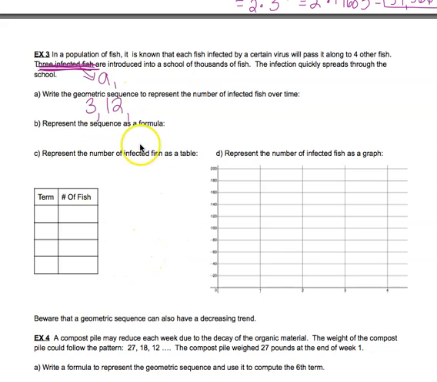So what I did was multiply by 4. Now I do the same thing again because each of these 12 fish now is going to pass it to 4 additional fish. So 48, and then we would continue the pattern.